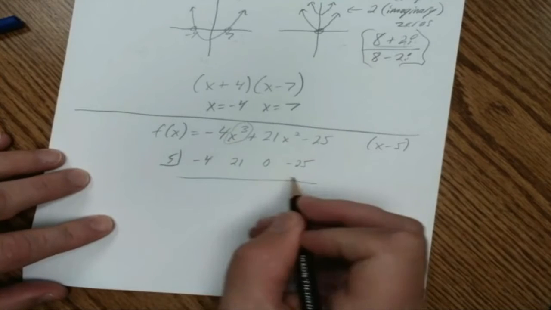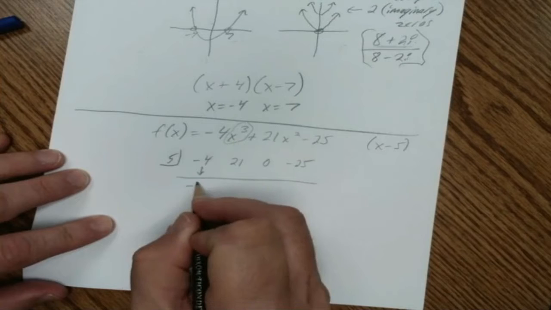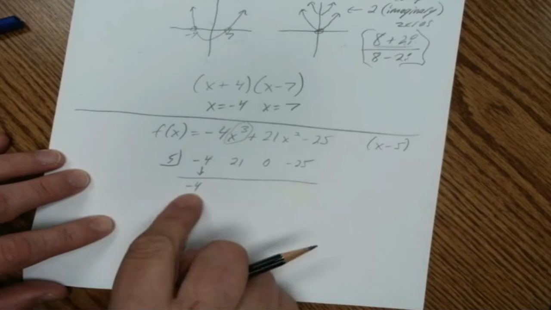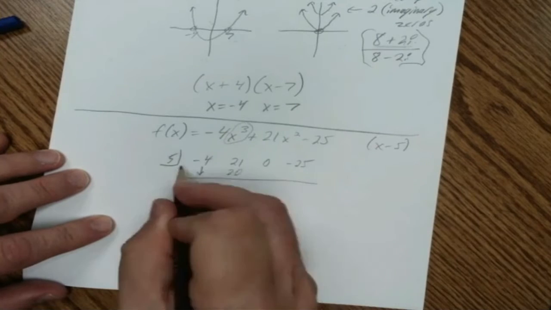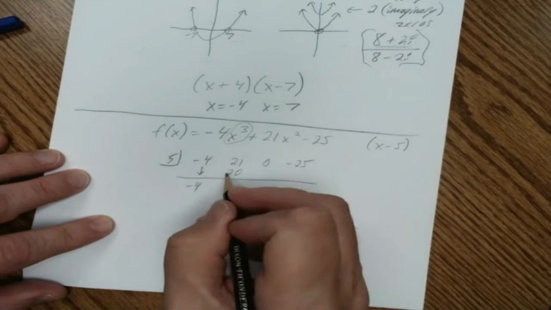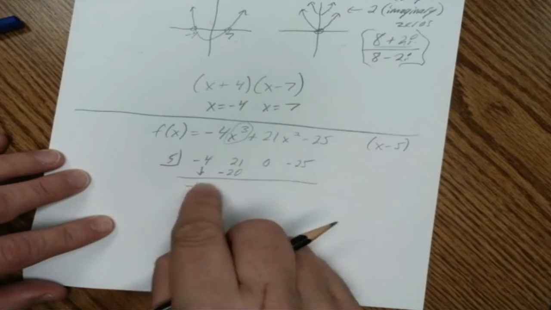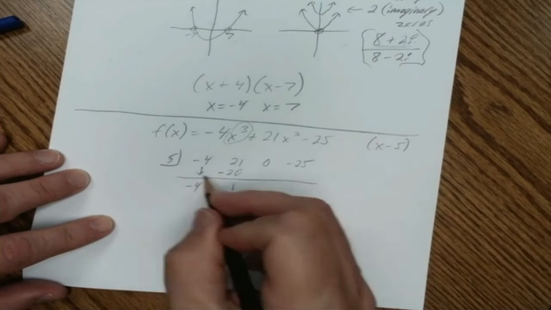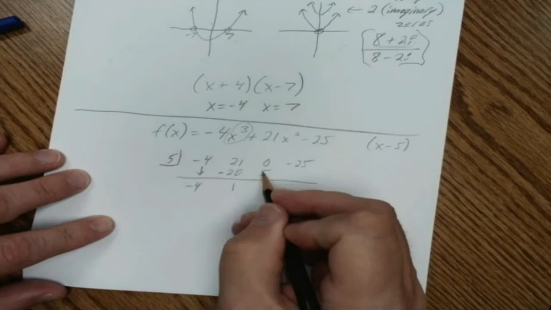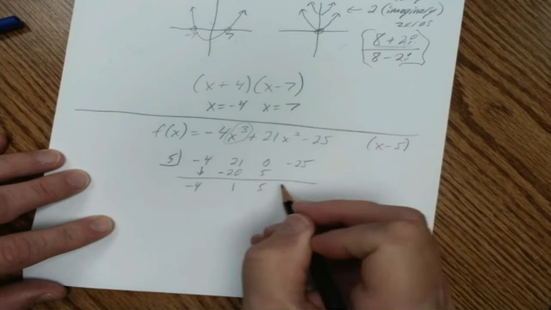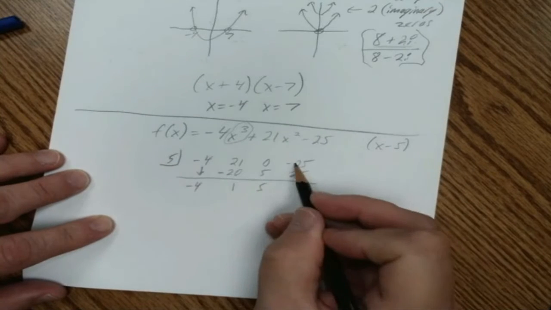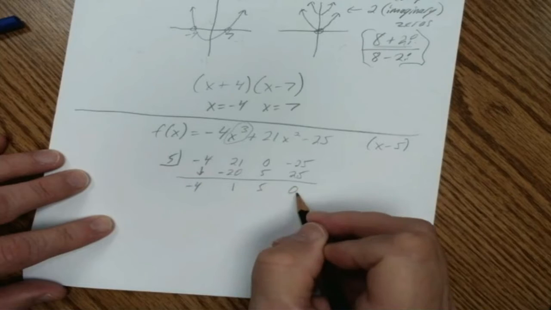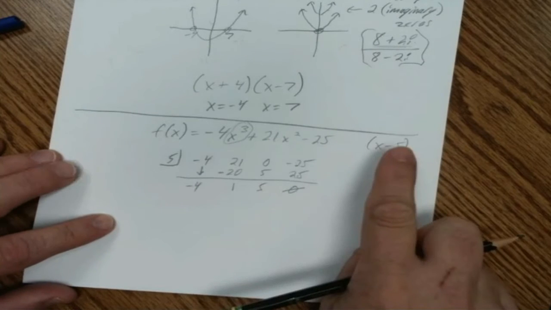Synthetic division, remember, we drop the first one straight down, negative 4. Then we multiply. 5 times negative 4 is negative 20. Add that to 21 to get 1. 5 times 1 is 5. Add that, it's 5. 5 times 5 is 25. Negative 25 plus 25 is 0. So this is a factor.